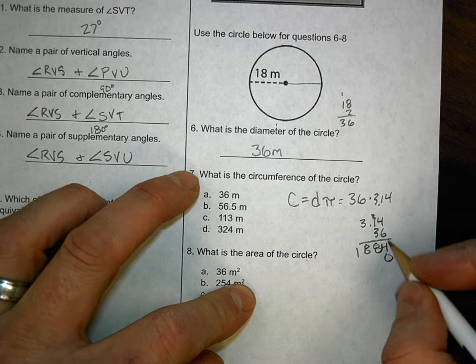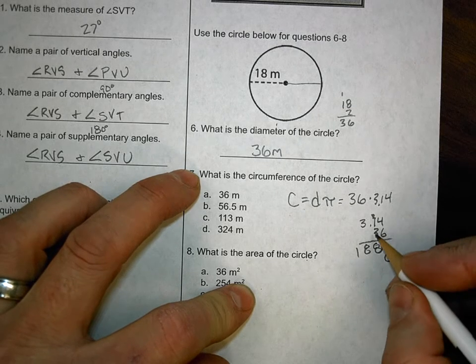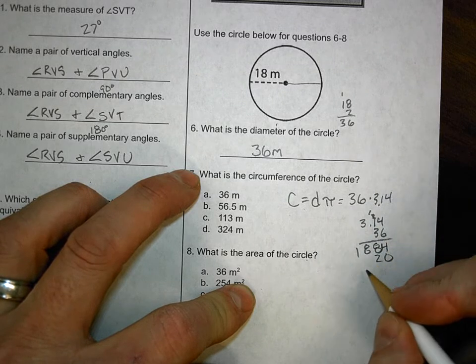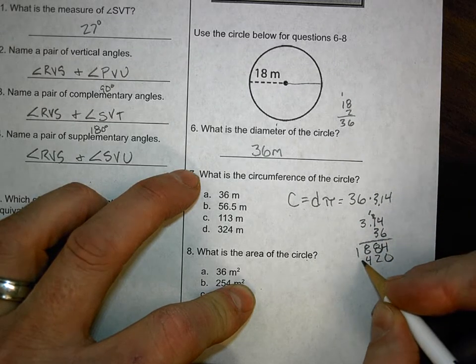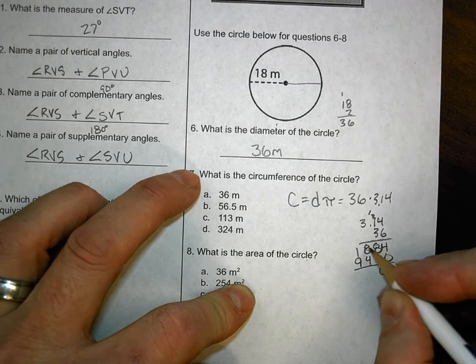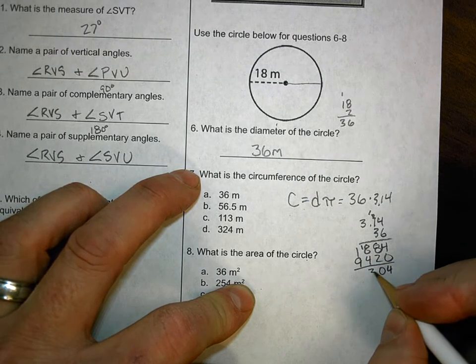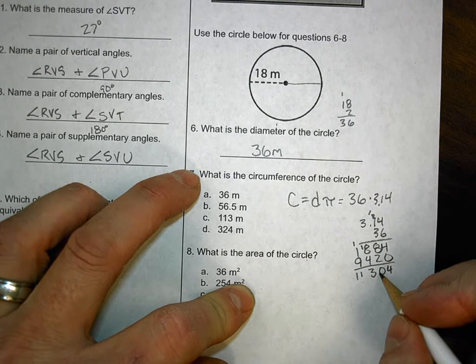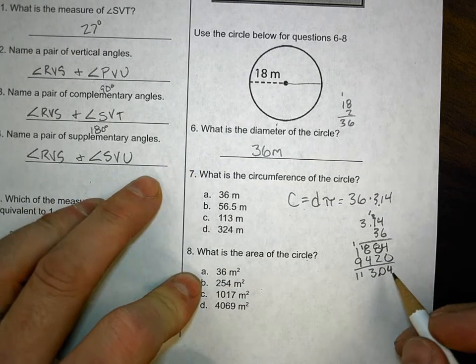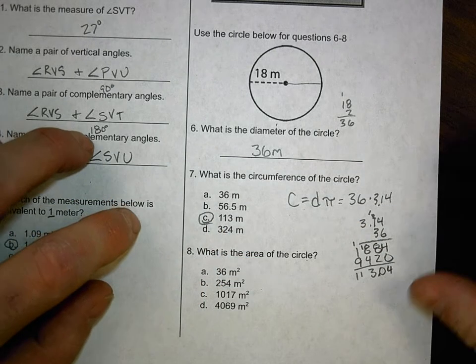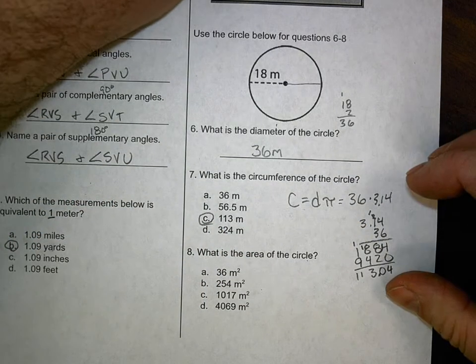3 times, I brought my 0 there. Not going to do that mistake again. 3 times 4 is 12. Carry the 1. 3 times 1 is 3, plus 1 is 4. And 3 times 3 is 9. 4. 10, I carry the 1, 12, 13, I carry the 1, 10, 11. I've got 2 decimal places, so I got 113.04, which happens to be this answer right here, rounded up to the nearest meter. And the last one, what is the area?